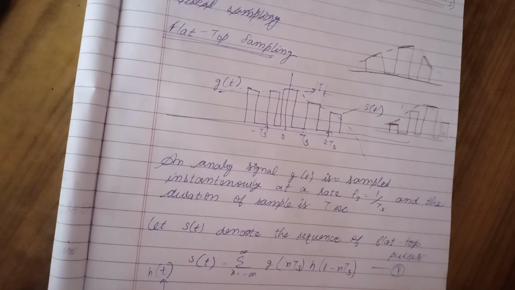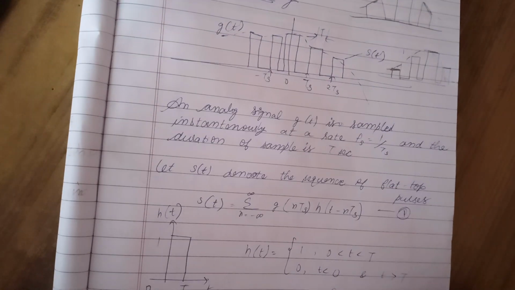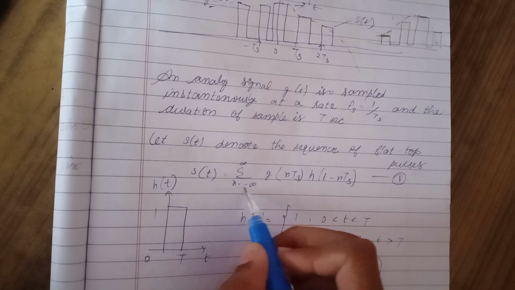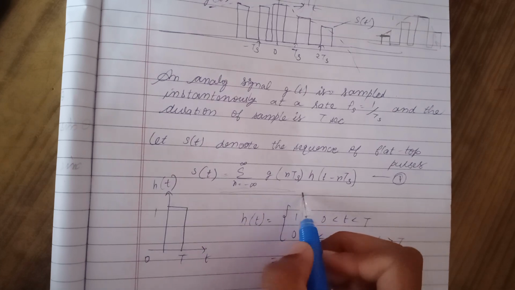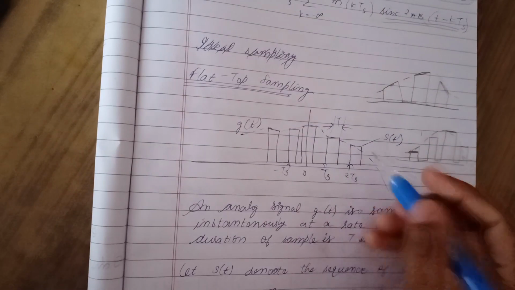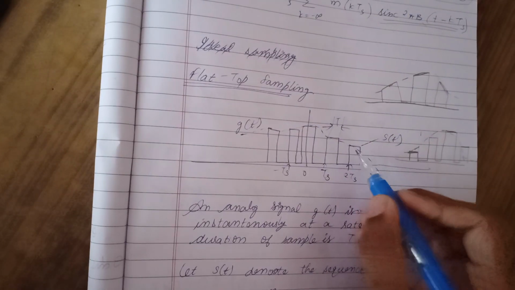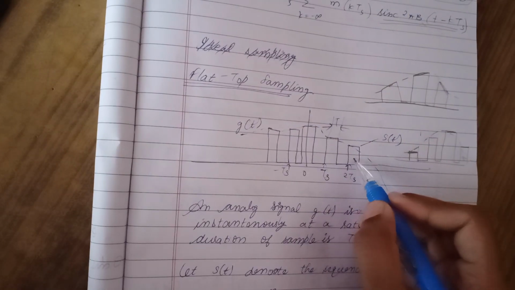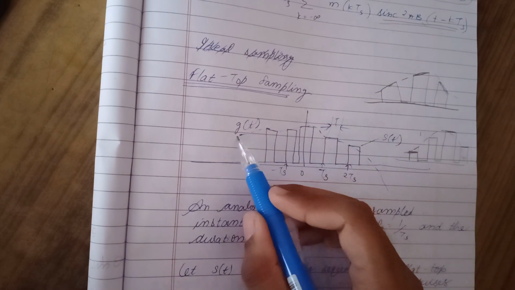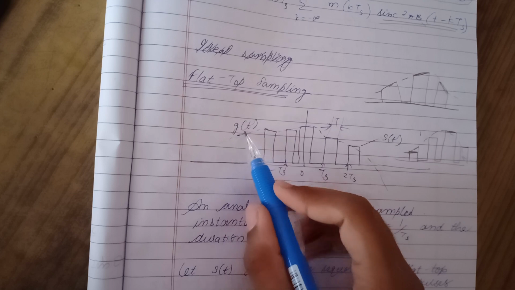So here, we know that this is the same as the impulse formula that we had used. Now let us assume this is s of t. These impulses are s of t, and their width is t, and the message signal, the original signal, is g of t.